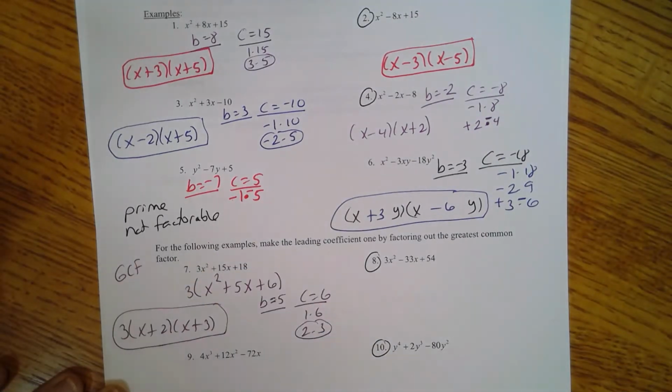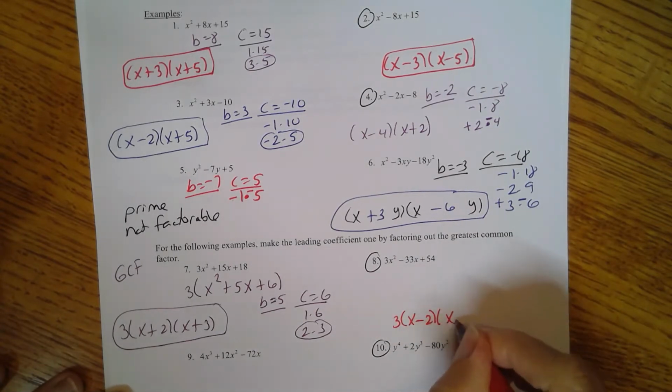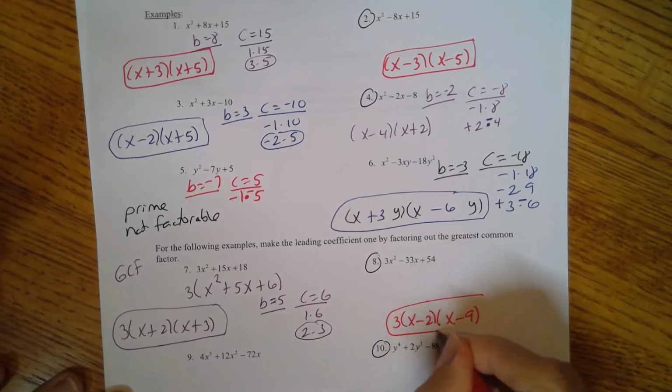So I'm going to let you do number 8. I'll give you the final answer. The final answer should be 3 parentheses x minus 2 times x minus 9. But show the work on how you get to that answer.